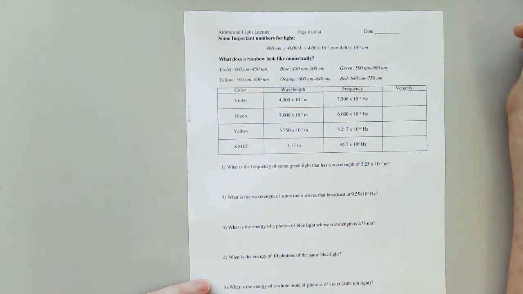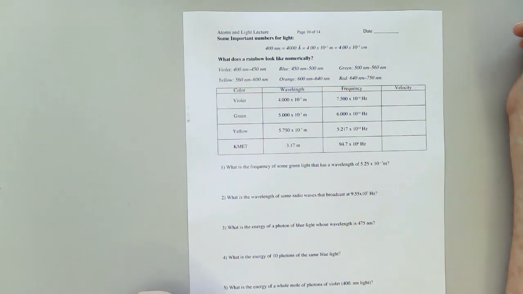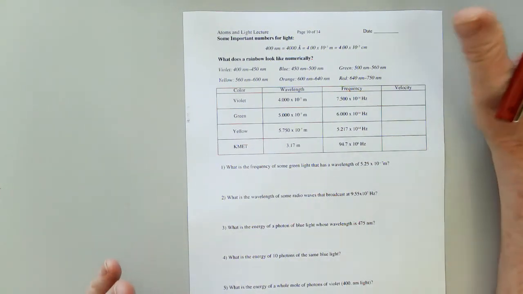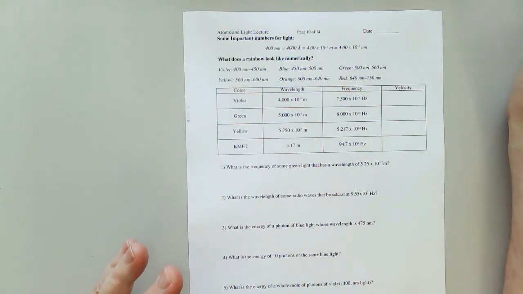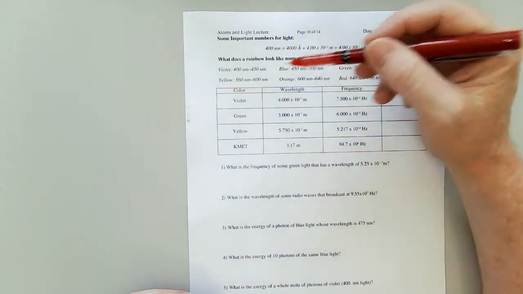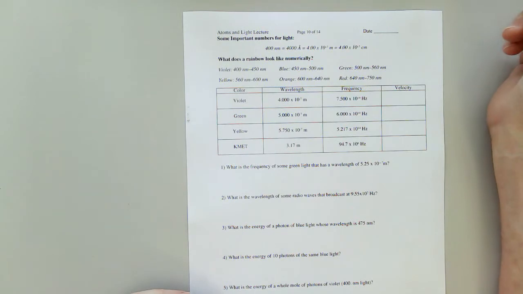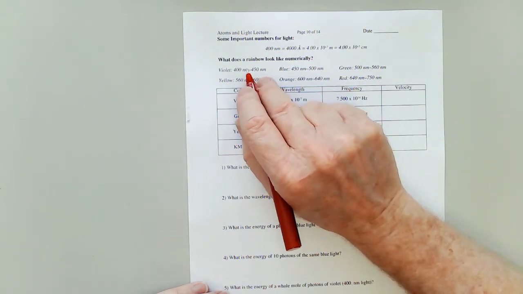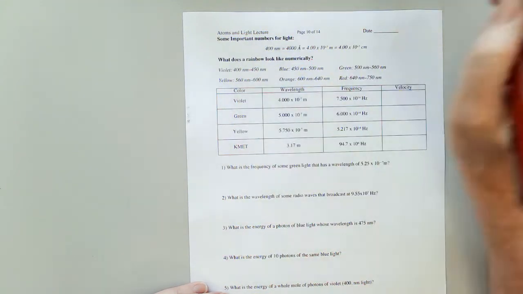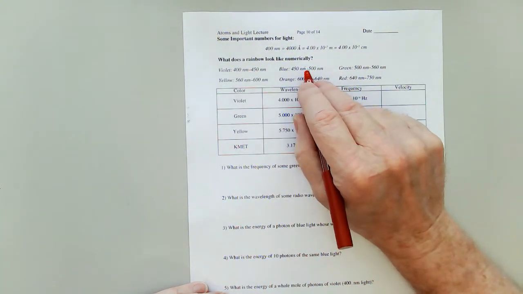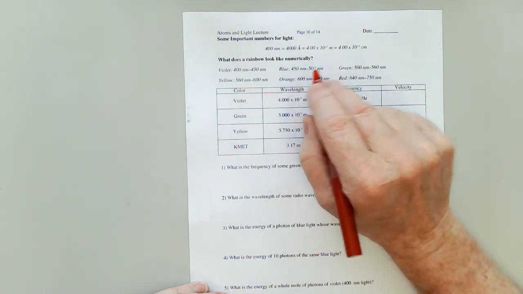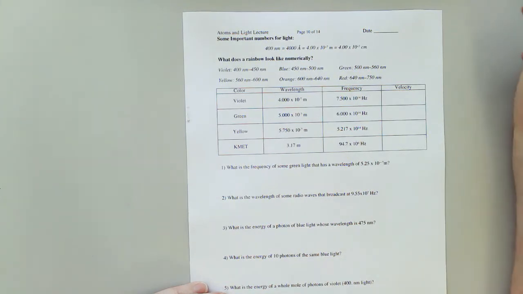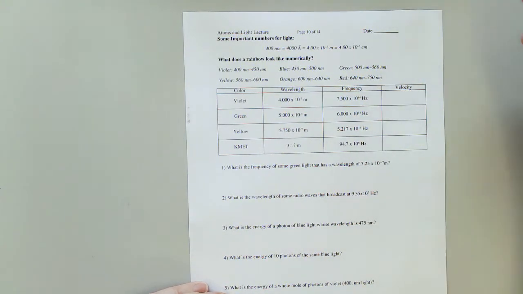Remember that visible light is a continuous spectrum, and one color just bleeds into the next. Okay? So these are rough estimates. Now, if something is right at, say, 425, right in the middle of that, it looks pretty violet. Okay? And here, 475, that would be pretty blue. Okay? Or maybe even a pretty blue.